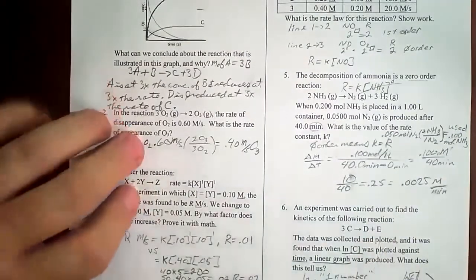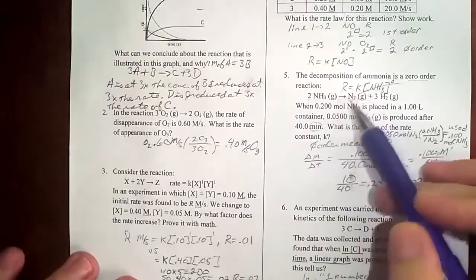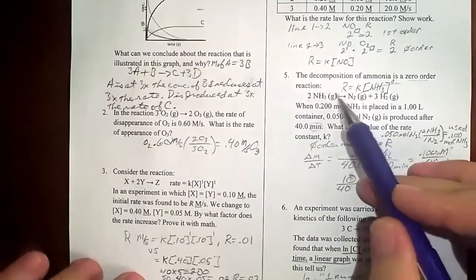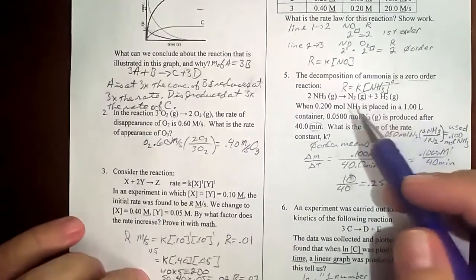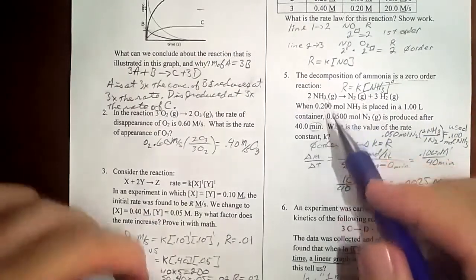Now, the extra little trick is how much of the ammonia is used up, because the rate is how much changes, right? It's a rate of change from reactant to product. So we need to know how much made the crossing of the arrow, how much is used up. Well, I don't know how much I ended with. I know how much I started with, and that's not even the point.